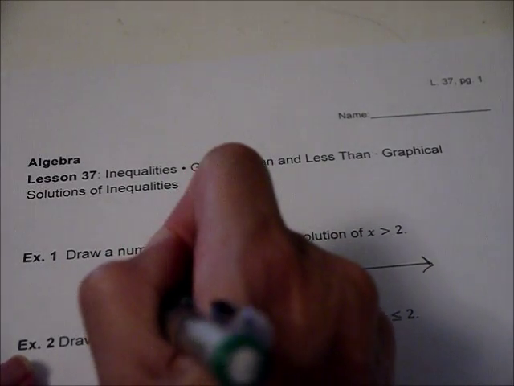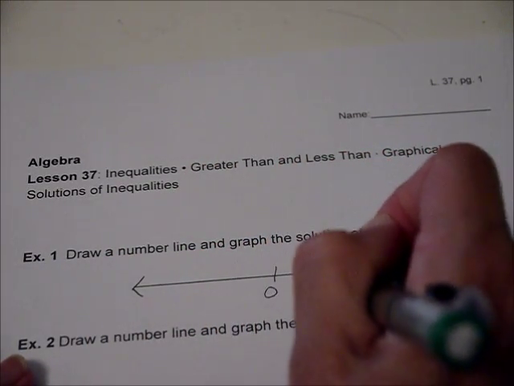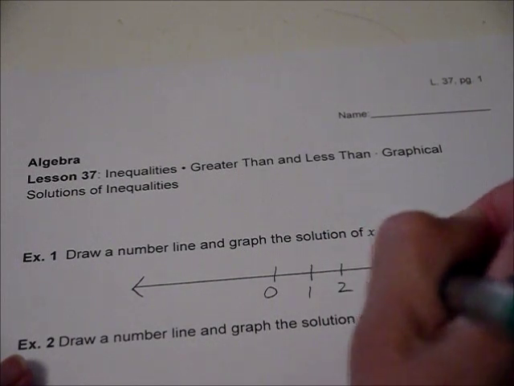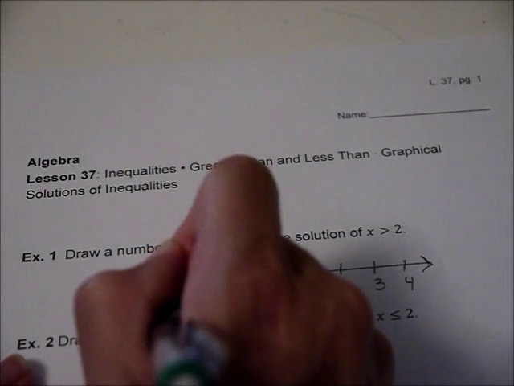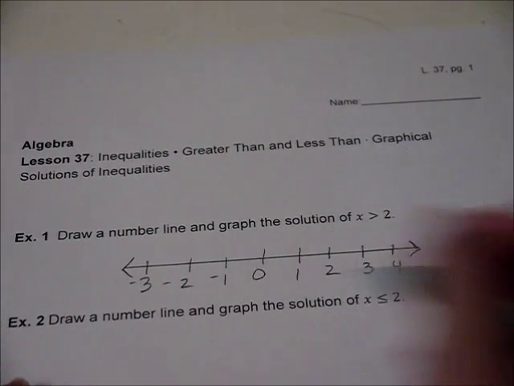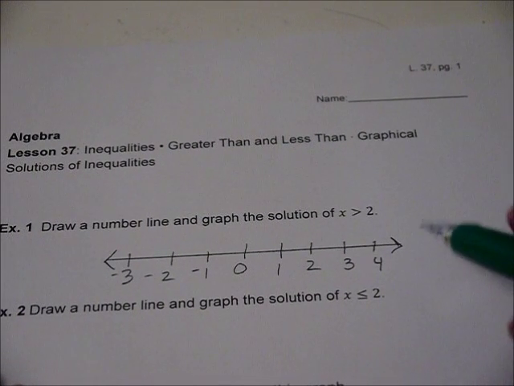Everyone older than 2 can go to Disneyland. So you're going to go ahead and do the same thing. And I went out 4, down -3, and that's okay.